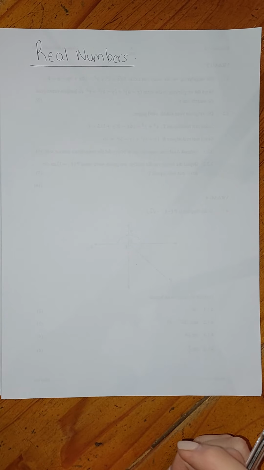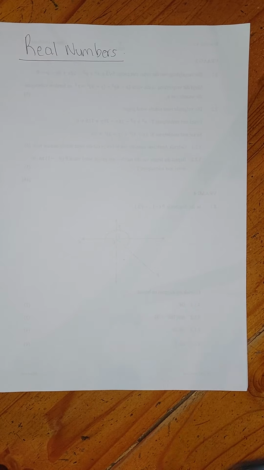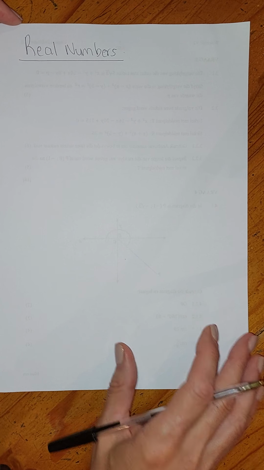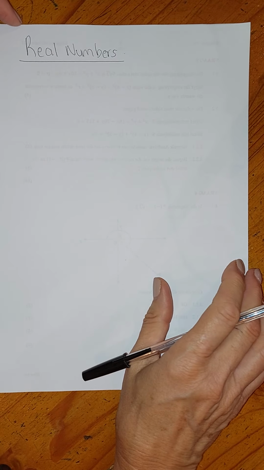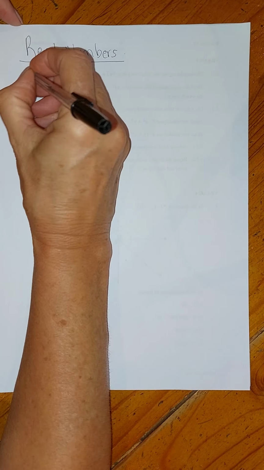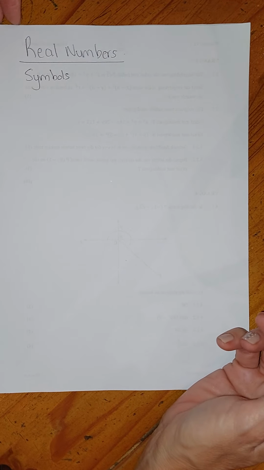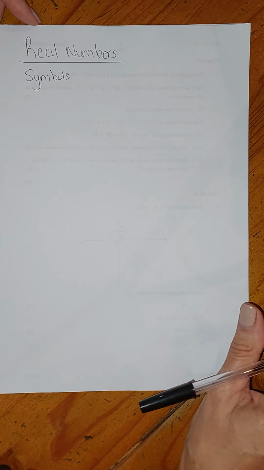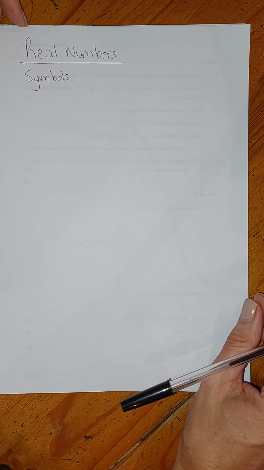Okay, guys, today I'm going to talk to you about a few general things before we start with exponents tomorrow. A few general things about our sets of numbers. Let me quickly run through the symbols that we have for our different number sets. It is important that you know these things and that you know what numbers belong in each of them.